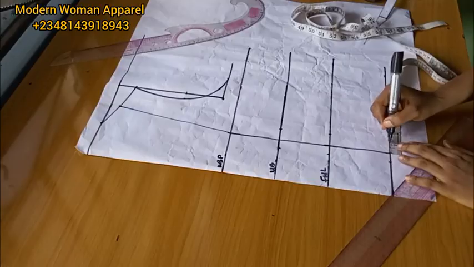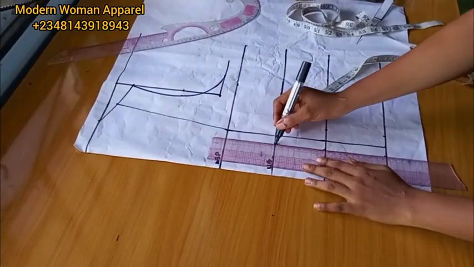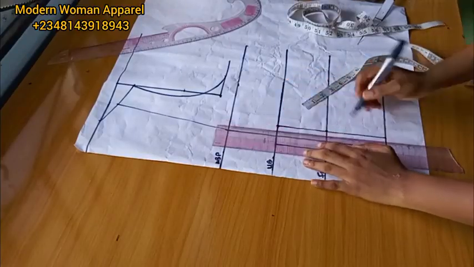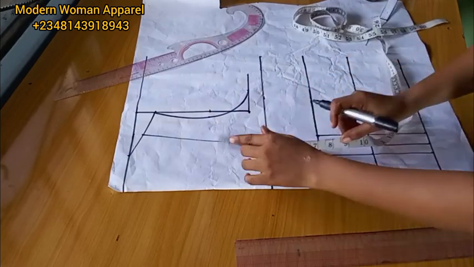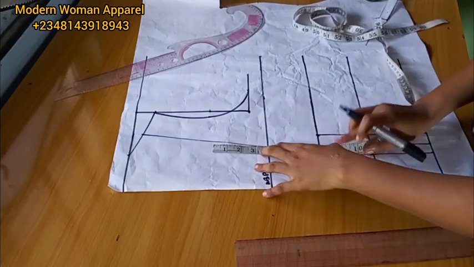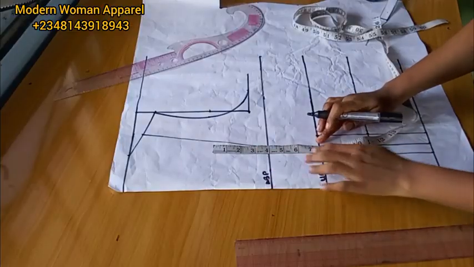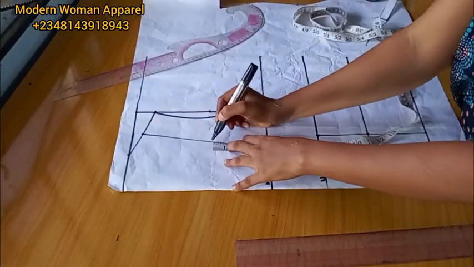0.75 here and 1 inch here. Now what next we are going to do is to get the cup height. So the cup height I'm making use of is 7.5. So from the under bust here, I'll take this up to 7.5.